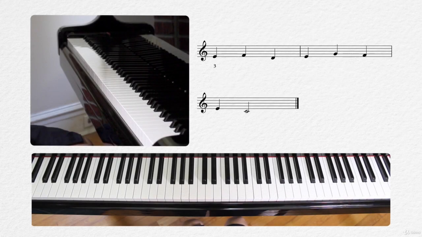Here's a short exercise to see how quickly you can identify the two different intervals and play the correct notes. Going from note to note, first ask yourself if it's a step, which is a second, or a skip, which is a third.